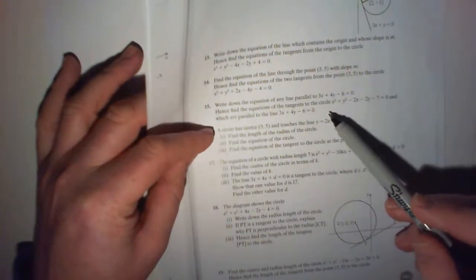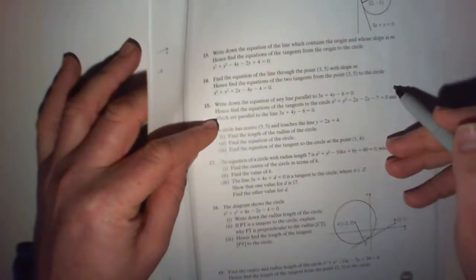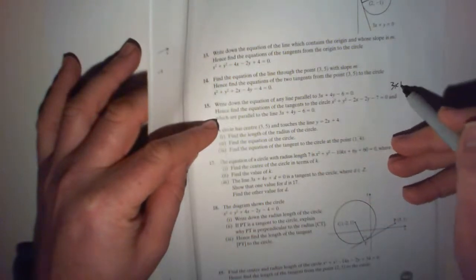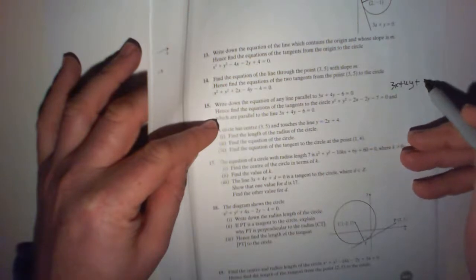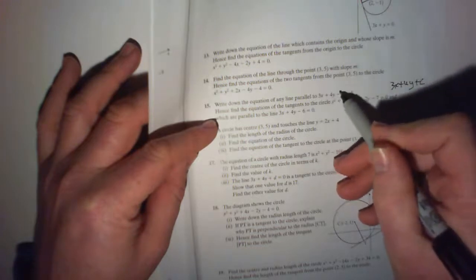Okay. That was not too hard. Okay. If you look at this one, number 15, I don't know if I'll do it, but write down the equation of any line parallel to 3x plus 4y minus c. It's going to be 3x plus 4y plus minus 6 plus c. So that's a general equation for anything that's parallel to this one.